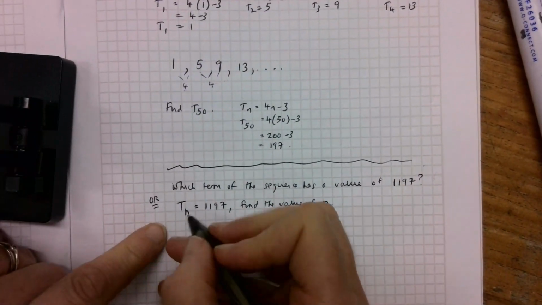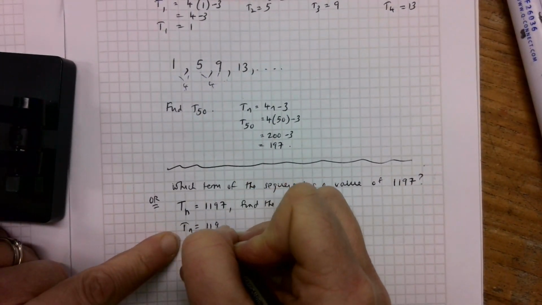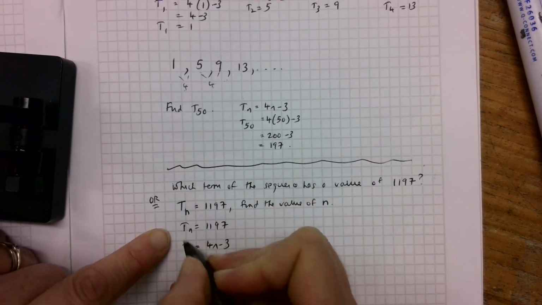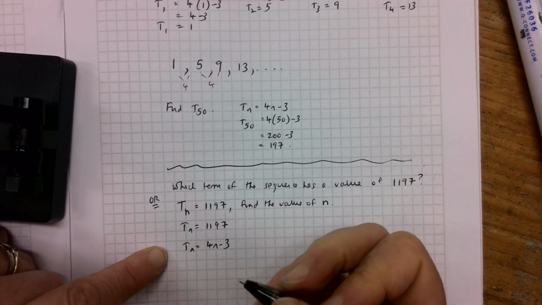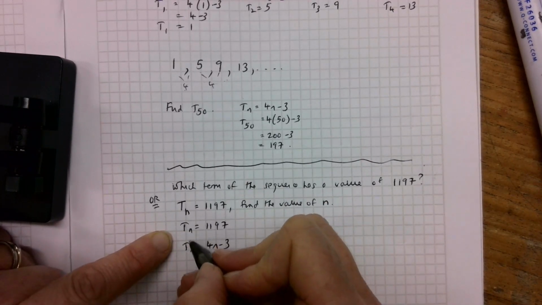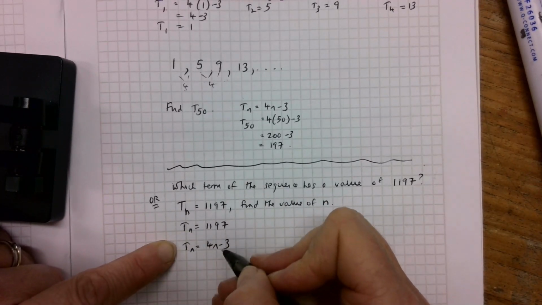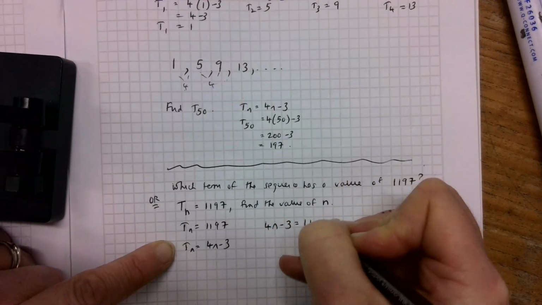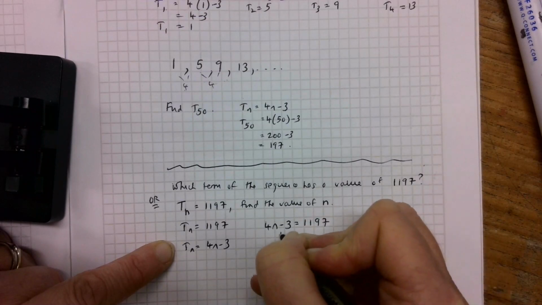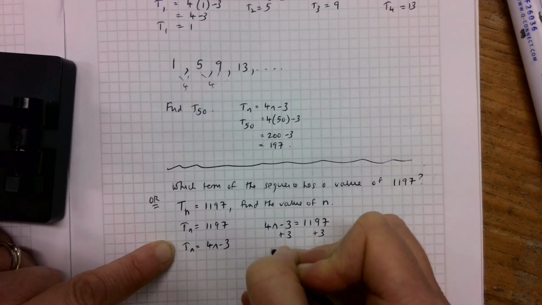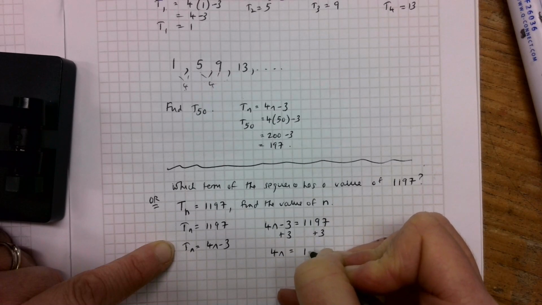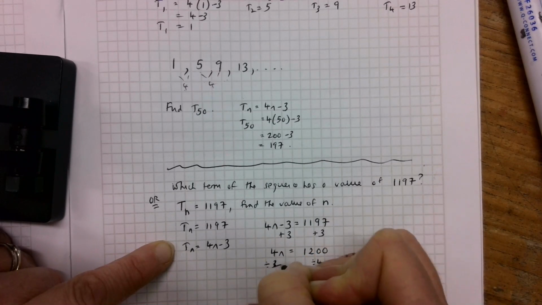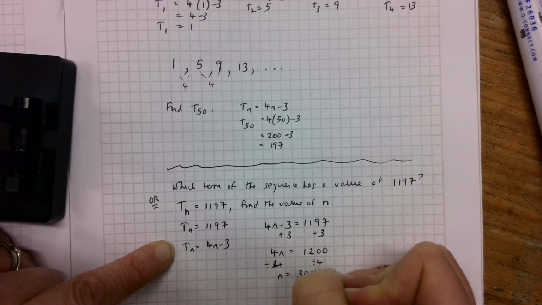So Tn is equal to 197, but Tn is also equal to 4n minus 3. Those are both Tn for this particular sequence. If they both equal Tn, then these two equal each other. So I can say 4n minus 3 is equal to 197. If I add 3 to both sides, I get 4n is equal to 200. So dividing both sides by 4, I get n is equal to 50.